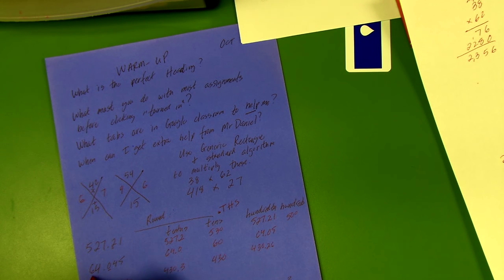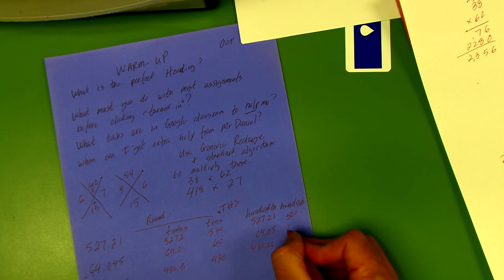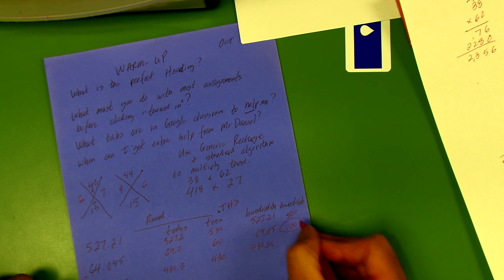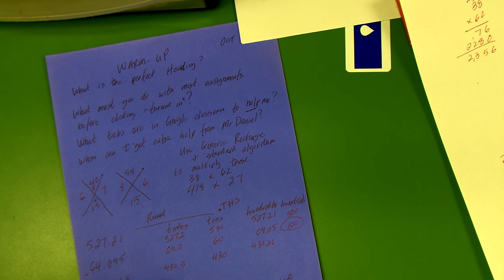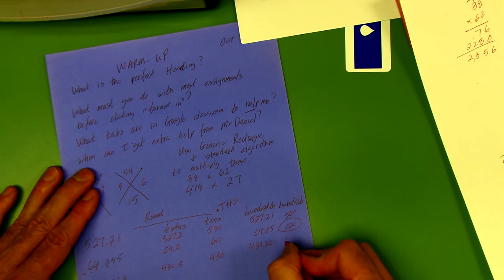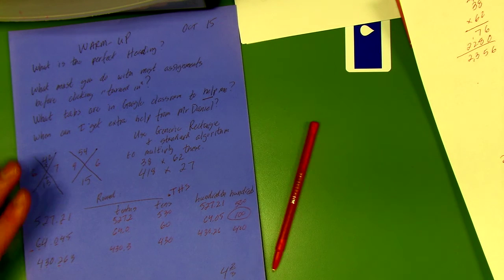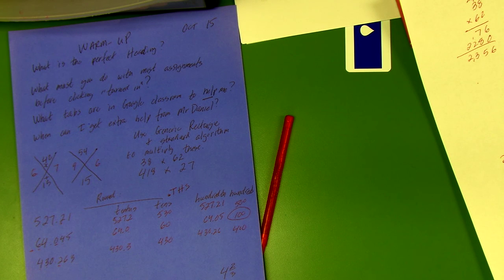How many hundreds will this be? Well, there's a 0 in the hundreds place, but there's a 6 there. I'm going to round that to 100. Okay, check that out. And this one here is a 4 with a 3 next to it, so I'm rounding that to 400.